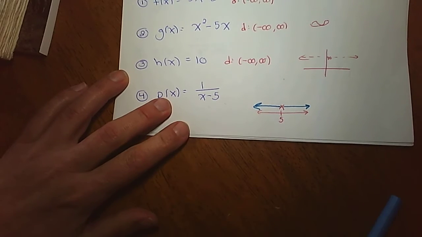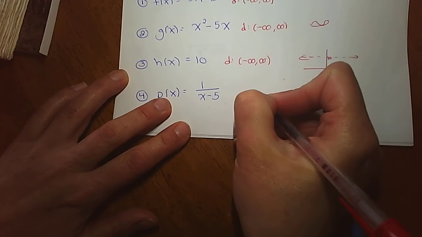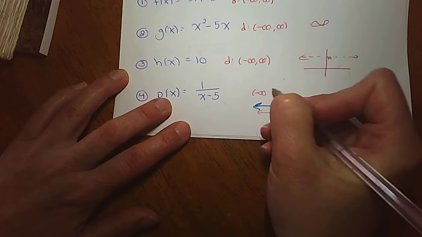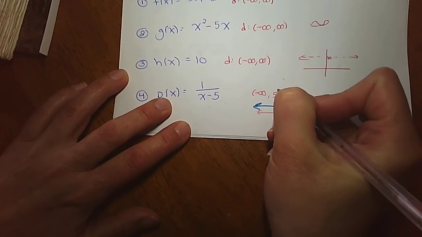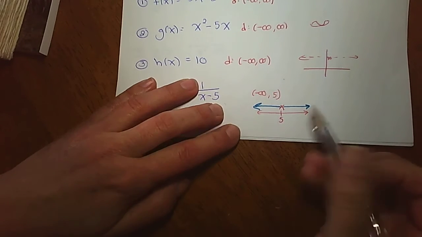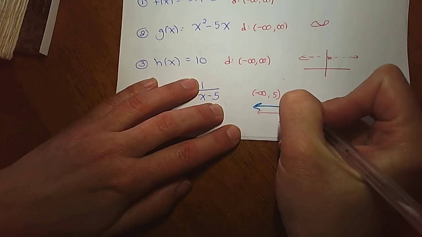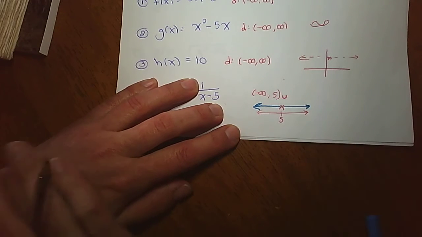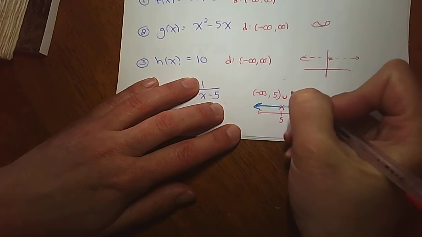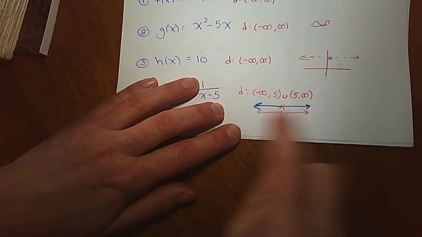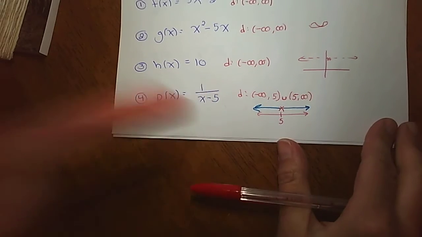So the way we write this answer is we can go down forever. We can go towards negative infinity until we hit 5, soft bracket. And I made it a soft bracket because we can't have the 5. Or, and instead of the word or, we're going to use the union symbol. We could go 5 and up. So that's what the domain would be for this guy. And that's what we're going to practice a whole bunch of now.